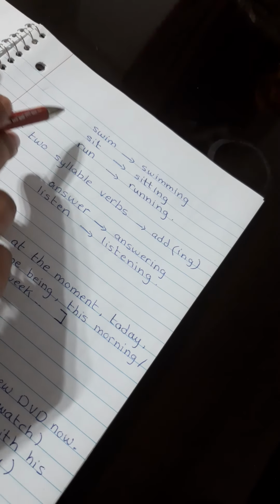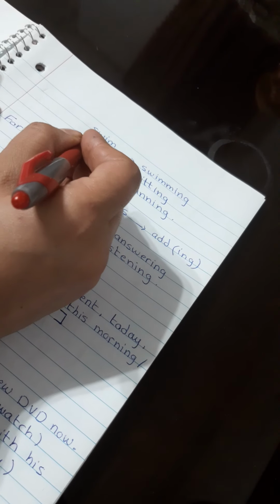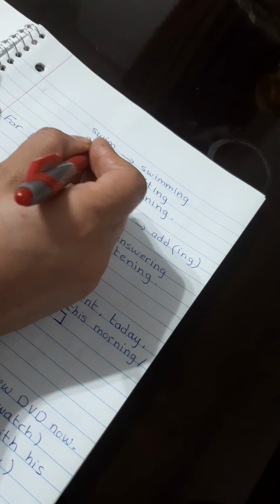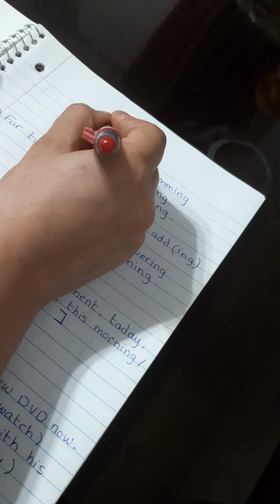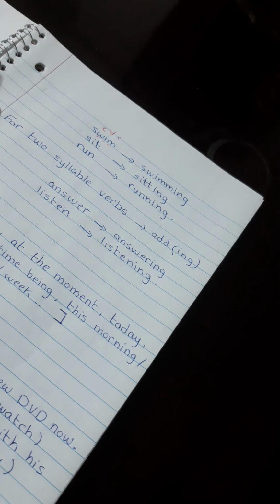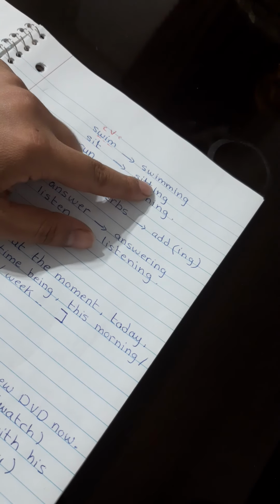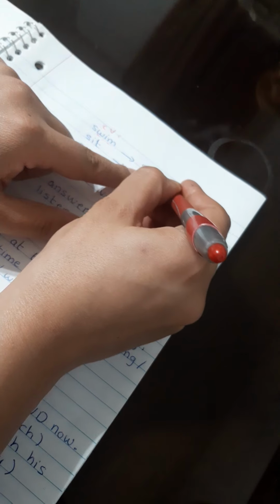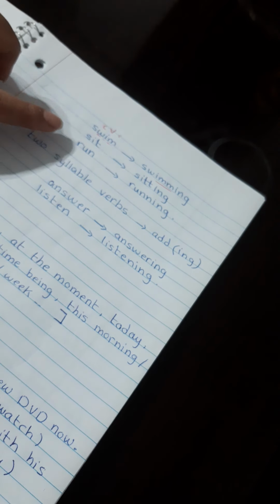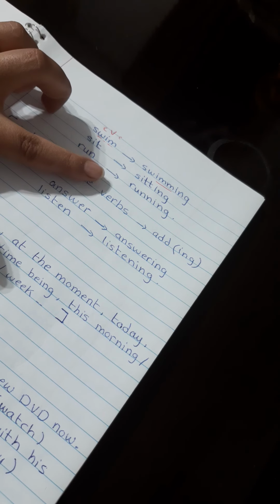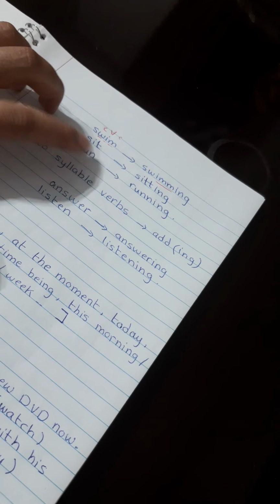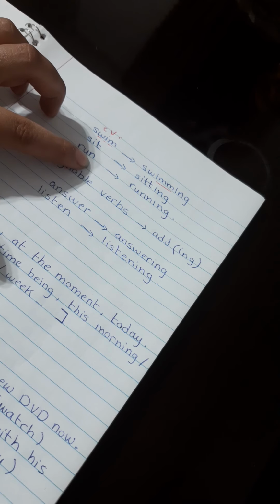We have swim. Notice swim. CVC. Consonant, vowel, consonant. And it is a one syllable verb, swim. It becomes swimming. We double the last letter here. Sit, sitting, the same thing. Run, running. We double the last letter because we have CVC, consonant, vowel, consonant.